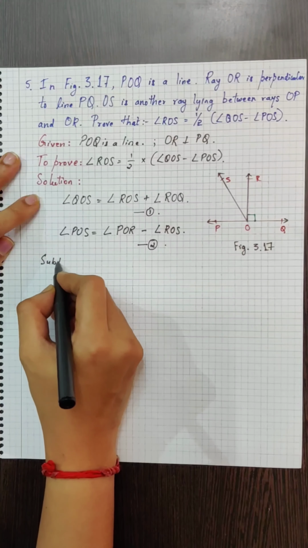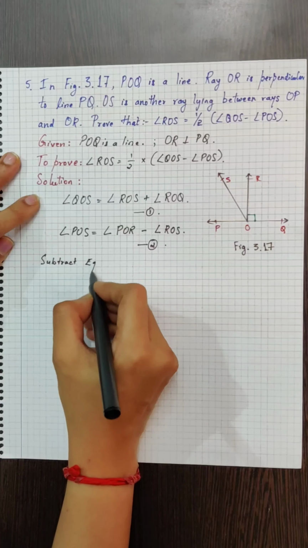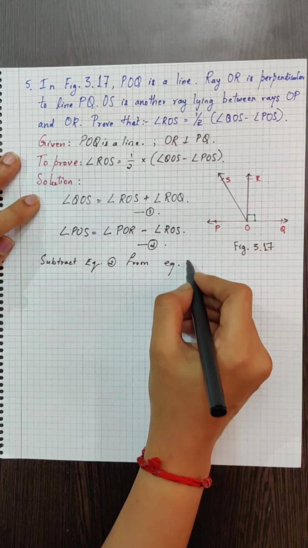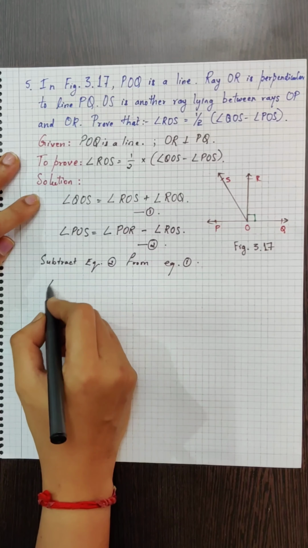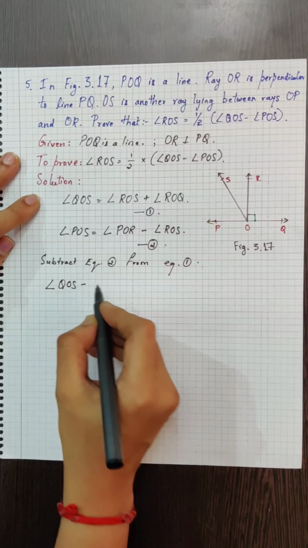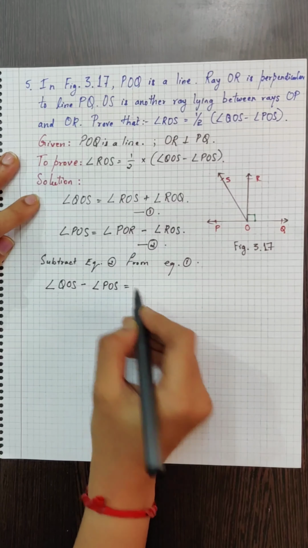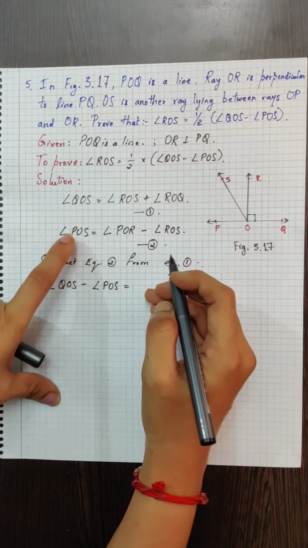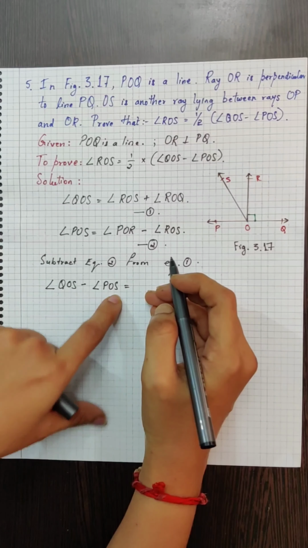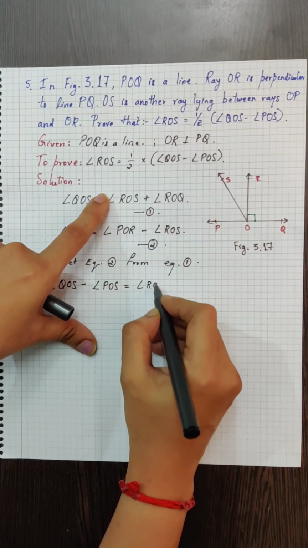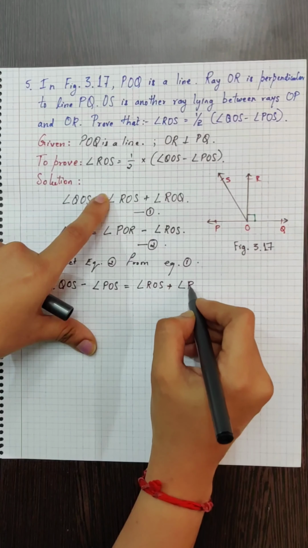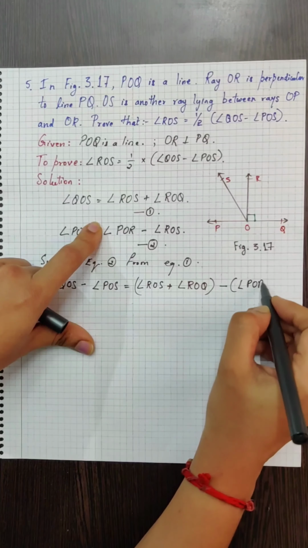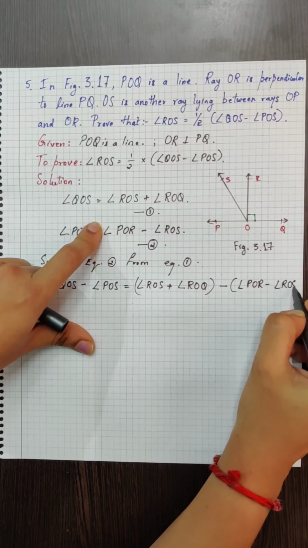Now, since it is angle QOS minus angle POS, I'll subtract equation 2 from equation 1. So, what do we get? Angle QOS minus angle POS is equal to angle ROS plus angle ROQ minus angle POR minus angle ROS.